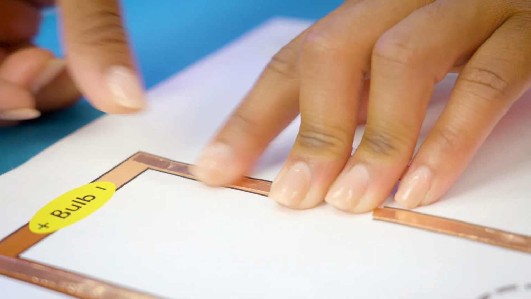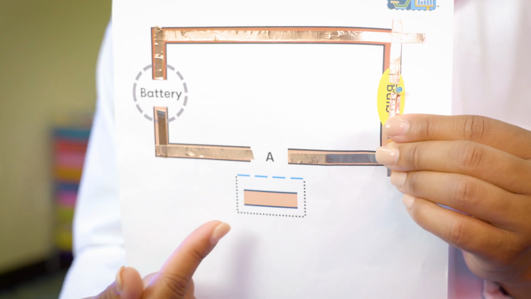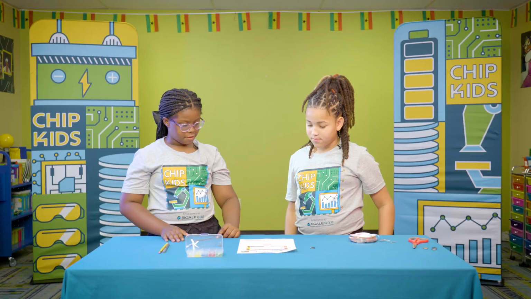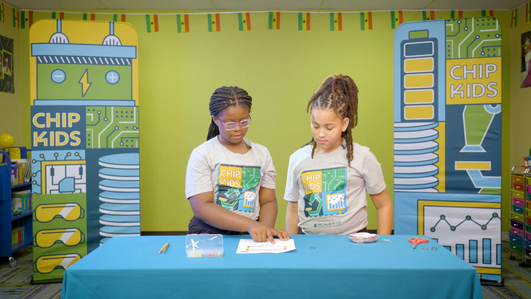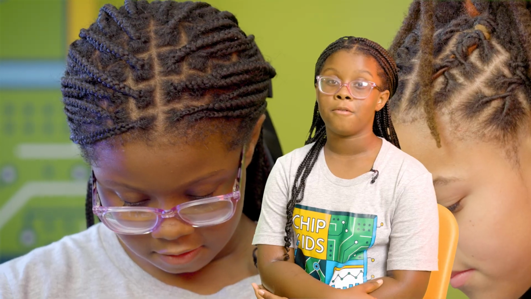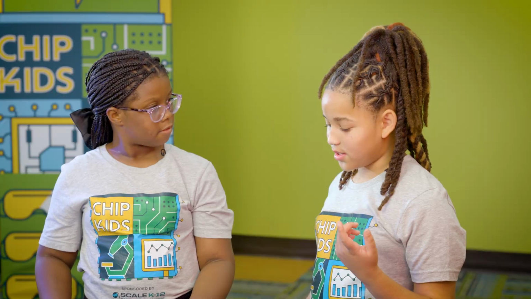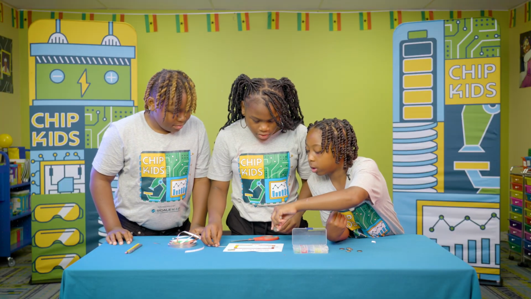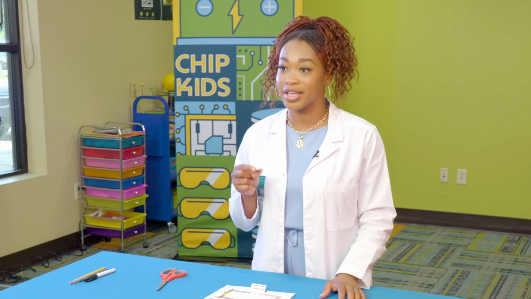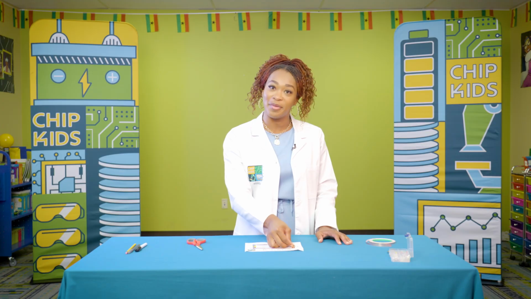This will be where electricity flows. Just make sure there are no gaps except where we'll place the switch. This was such a good idea. I know. I think we need to cut through the dotted lines right here. Okay. I feel like me and my partner made a really good team. We're missing one thing. The batteries. Yeah. What side do you think we should put it on? This side? Place your battery on the copper tape with the positive side facing up. Make sure that the tape touches both sides of the battery.